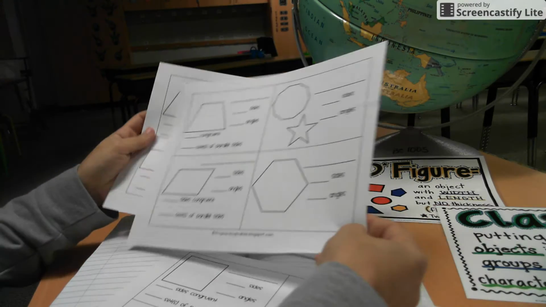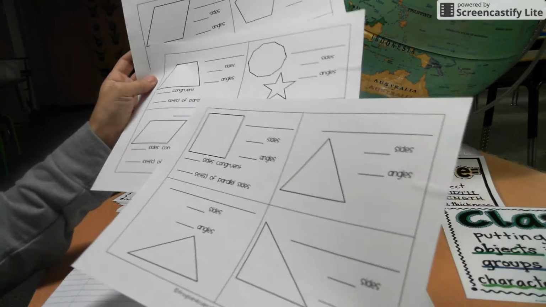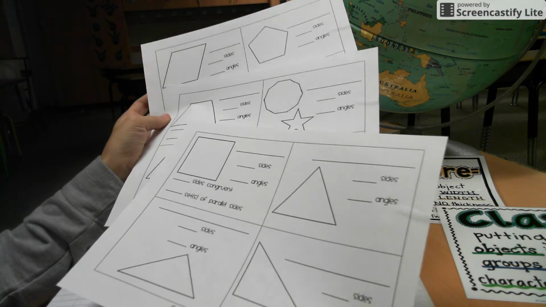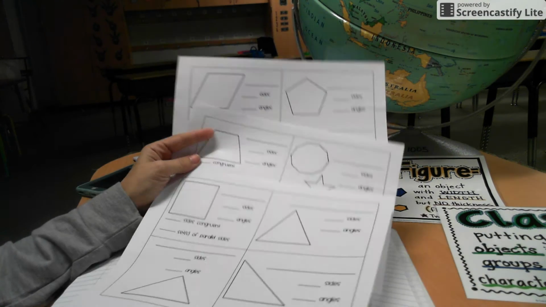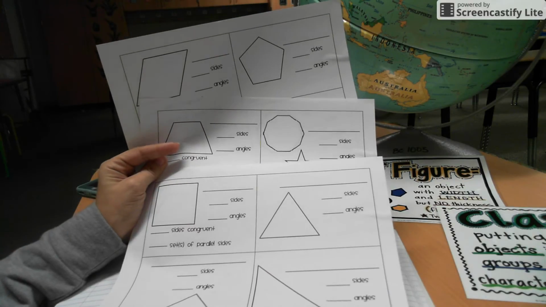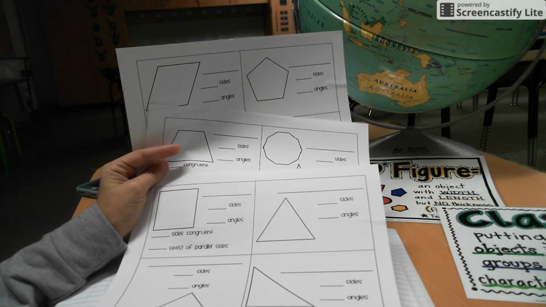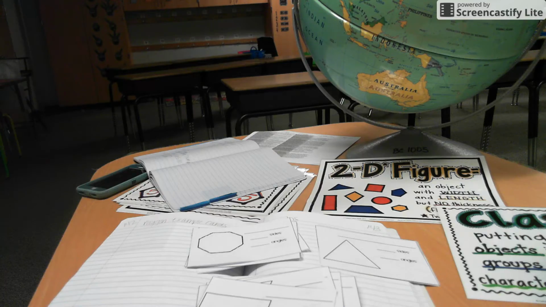So these are the 3 sheets that you just got from me. And it's a whole bunch of shapes with a whole bunch of blanks and words. What we're going to do is we're going to cut out these 12 squares. So go ahead and do that now. Cut them out and just stack them up.